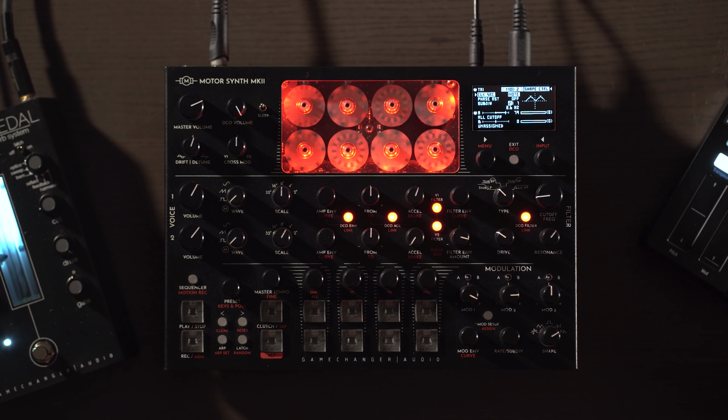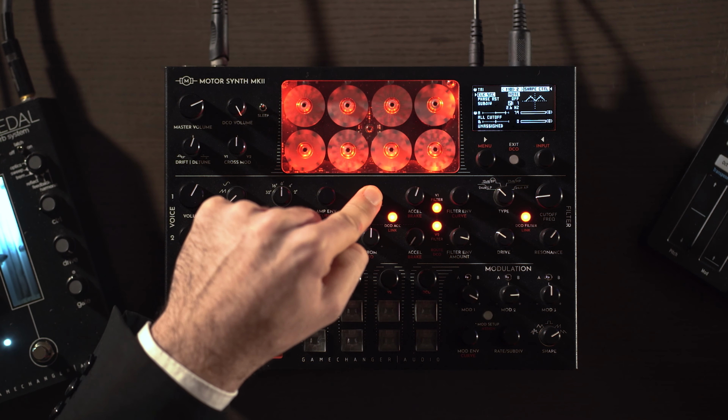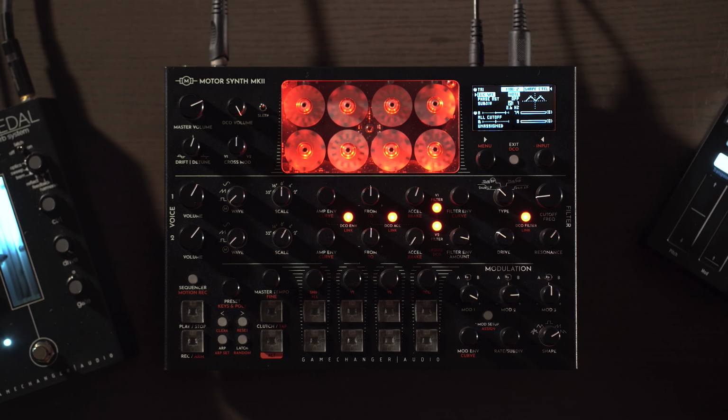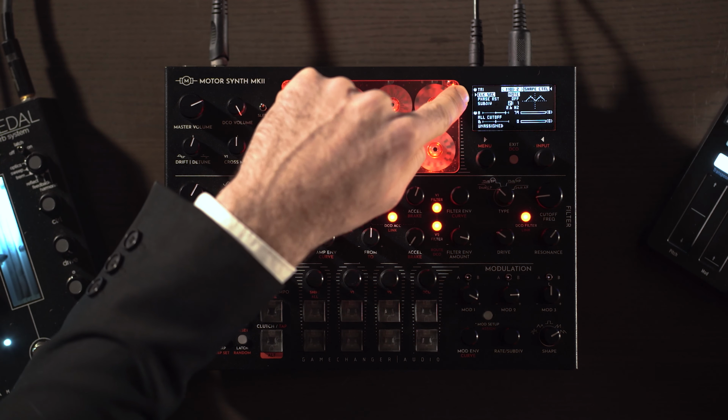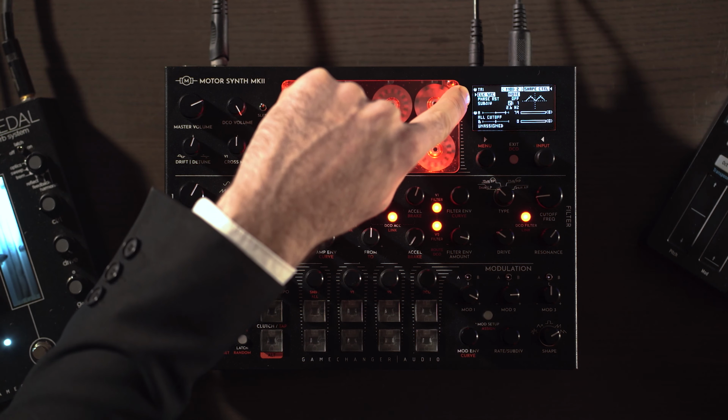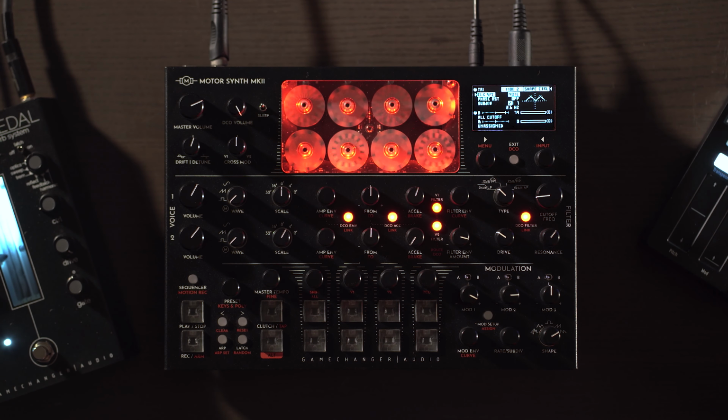This next patch created by my colleague relies on slow acceleration times. This means that all notes take long time to rev up to the target pitch. The second modulator uses note frequency as the clock source. As a result, the modulation rate glides together with the notes.